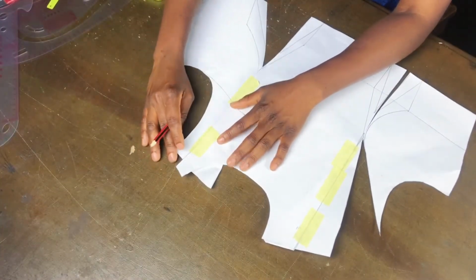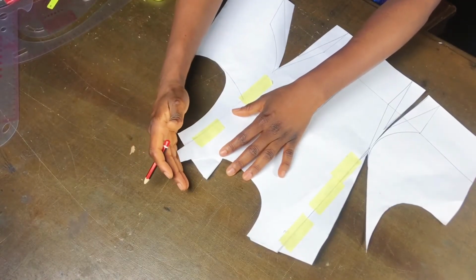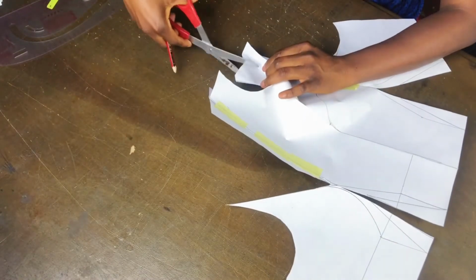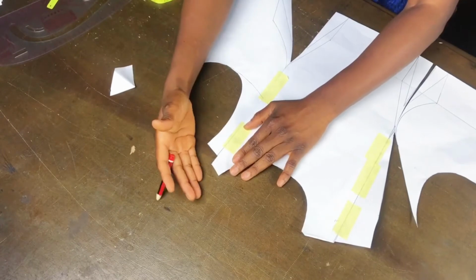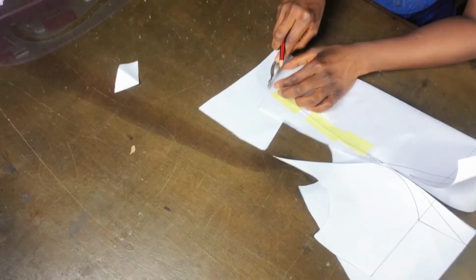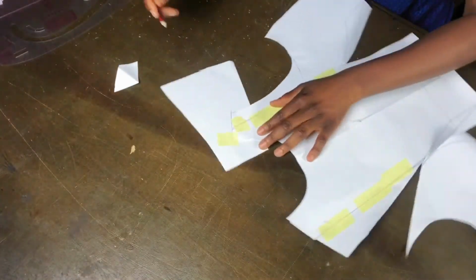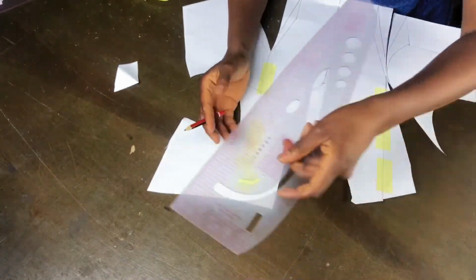But before I measure that, you can see that my pattern is not level, there's some irregularity here. So I'm just going to add paper under, and then reshape the shoulder slant and the shoulder width. So I'll just fill that up and redraw my shoulder slant.